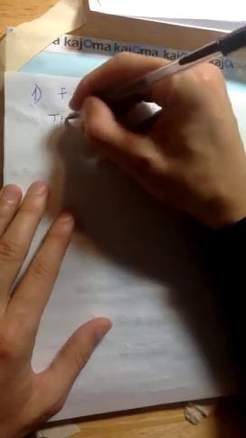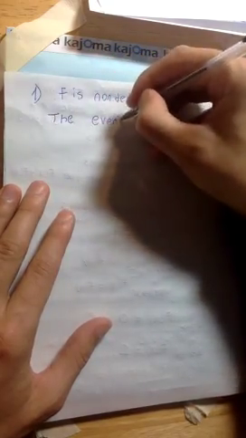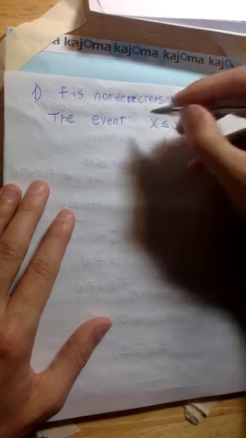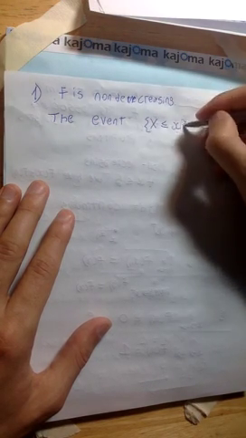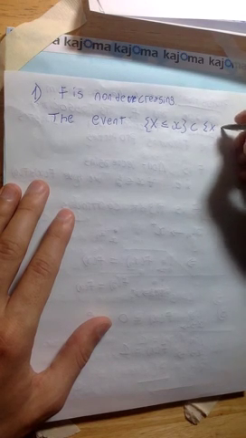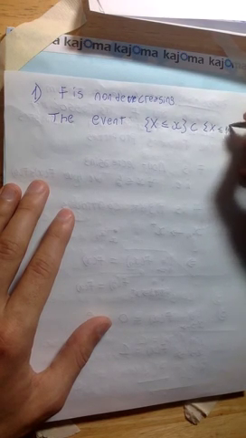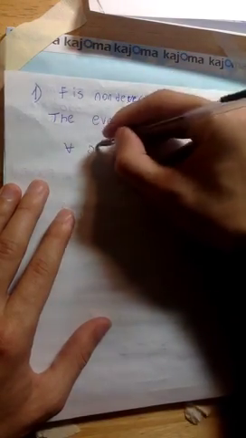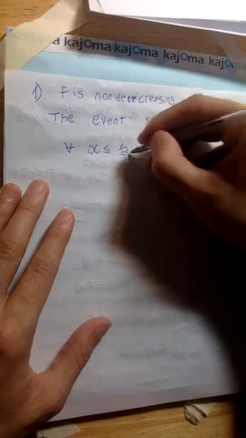Okay, so what is the idea? The event X less or equal than x is contained in the event X less or equal than y for every x less or equal than y.